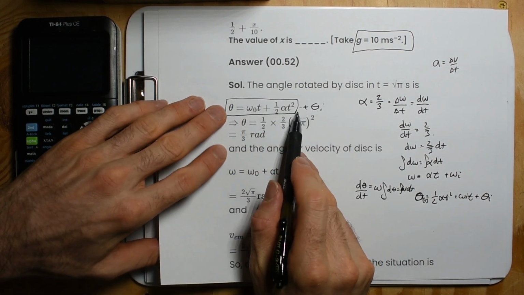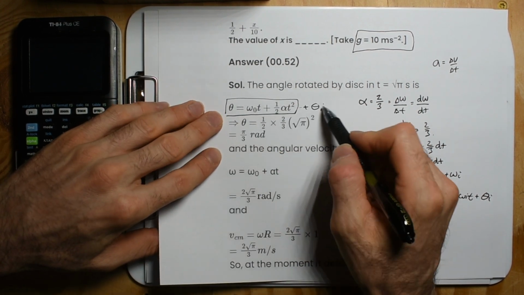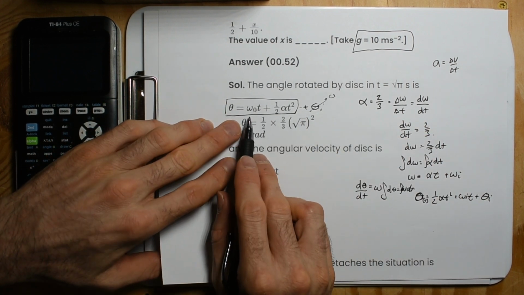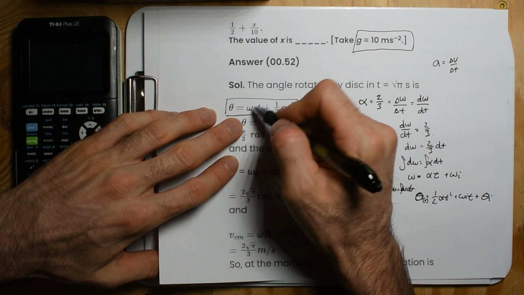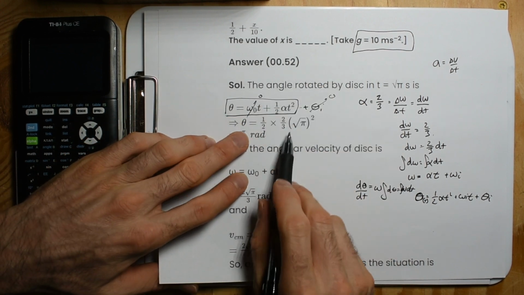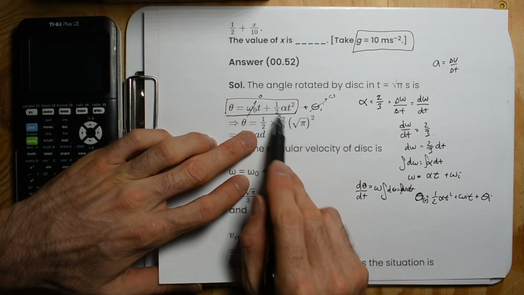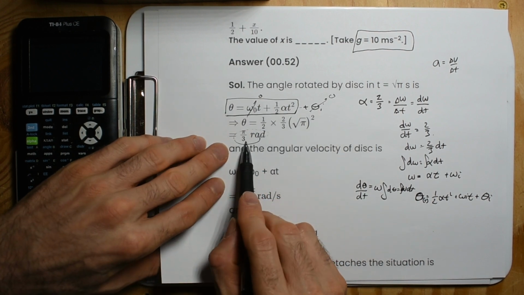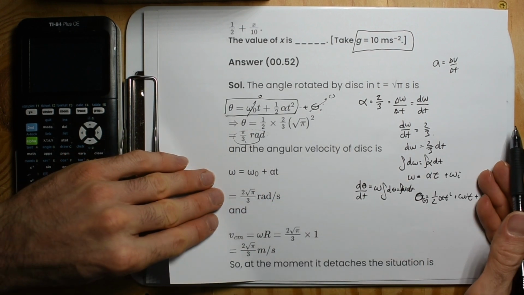That's the only thing that's missing on here. But they're just taking theta initial to be 0. But the initial theta naught is also 0. And then so you just get 1/2, 2/3, and then square root of pi. So yeah, you get that pi third radians, which we know is an angle of 60 degrees.